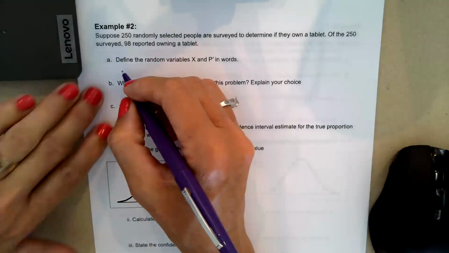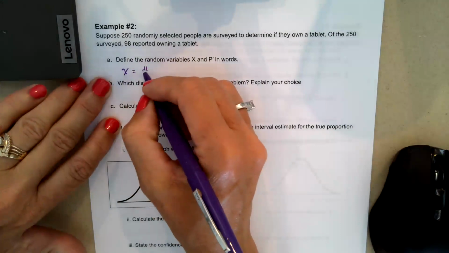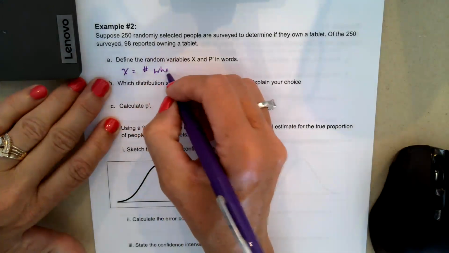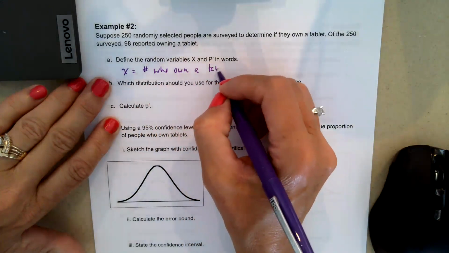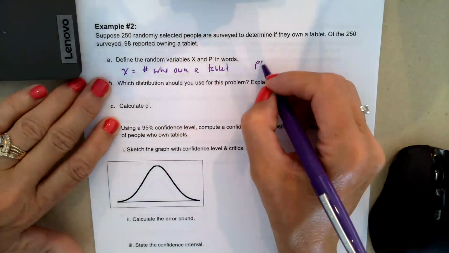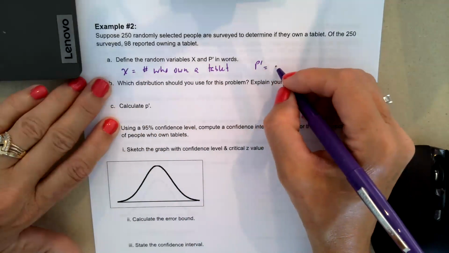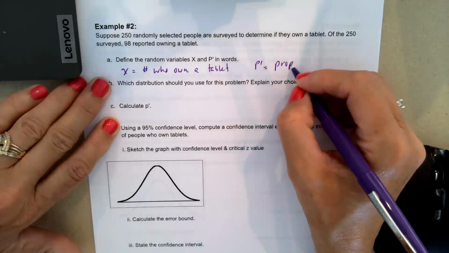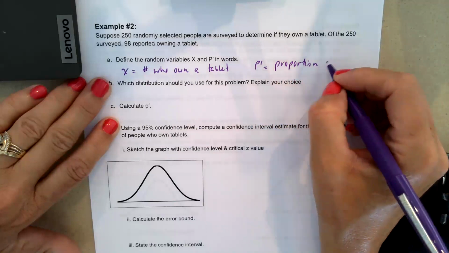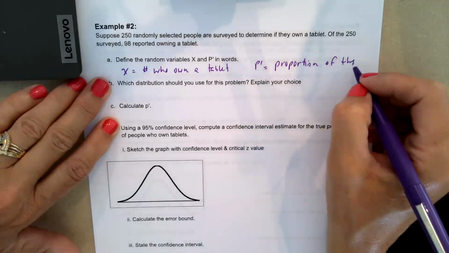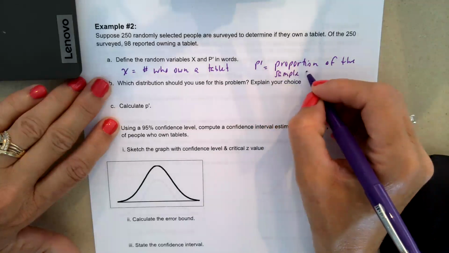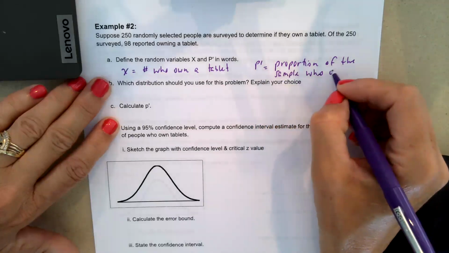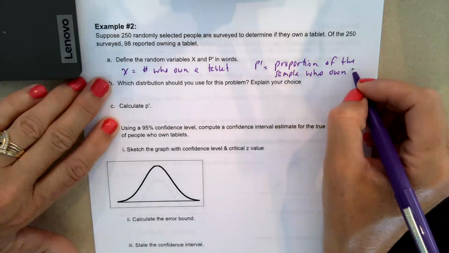So X is the number who own a tablet, and P hat is the proportion of the sample who own a tablet.